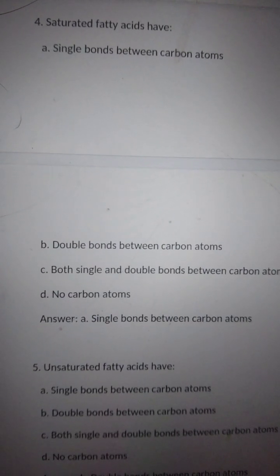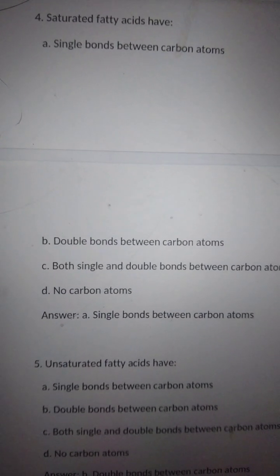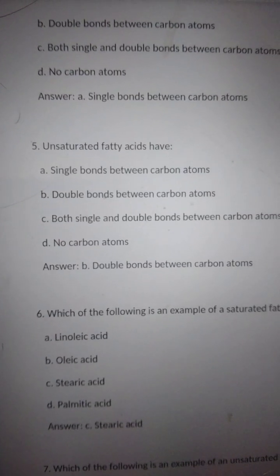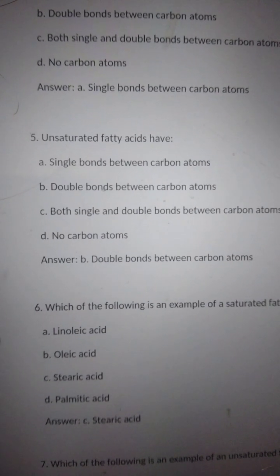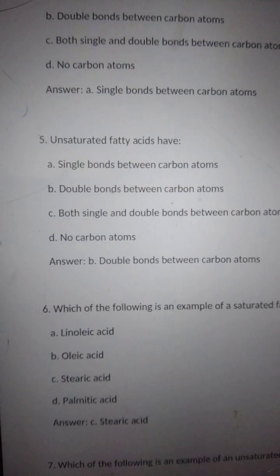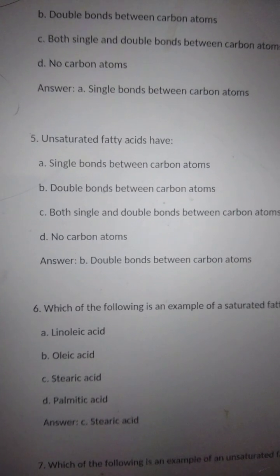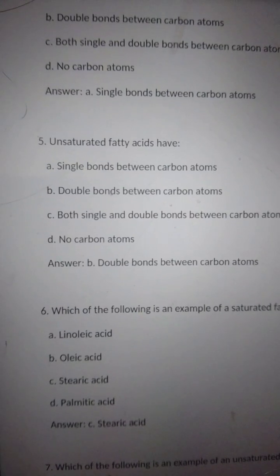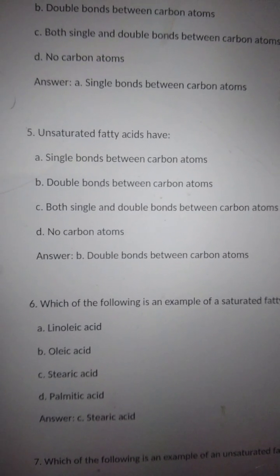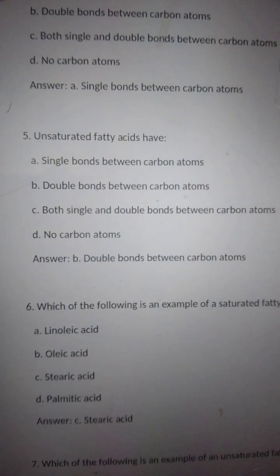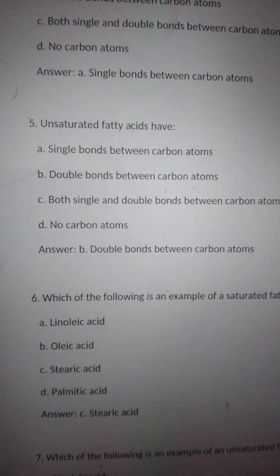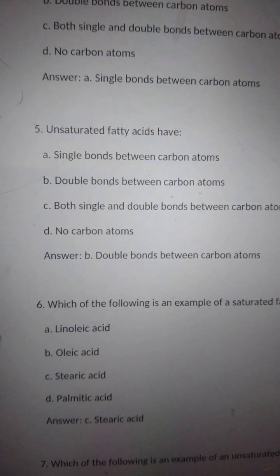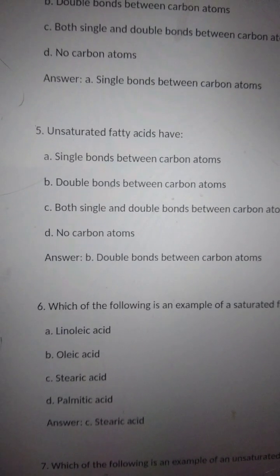Unsaturated fatty acids have single bonds, double bonds, both single and double bonds, or no carbon atoms? Which of the following is an example of unsaturated fatty acid? Linoleic, oxalic, stearic, palmitic. The correct answer is stearic acid.